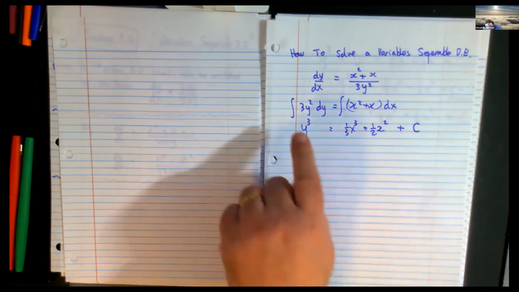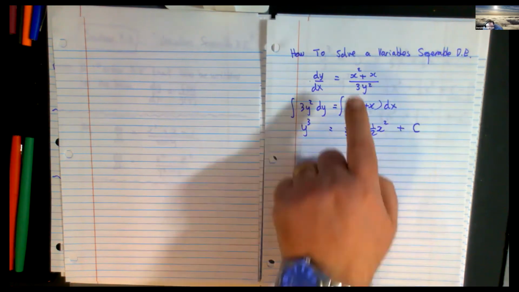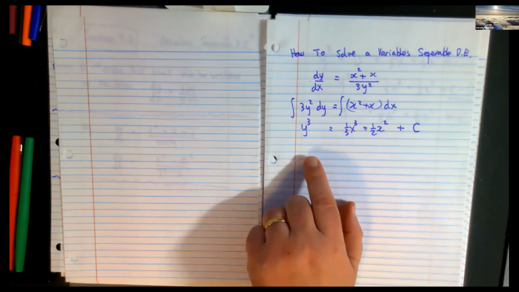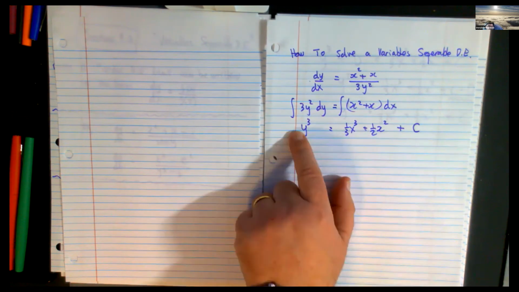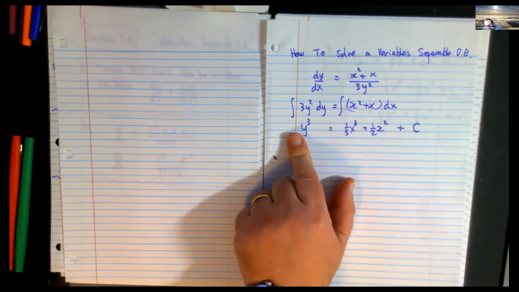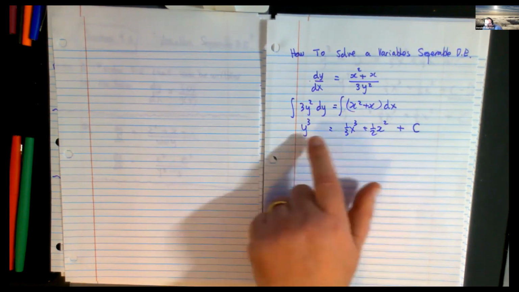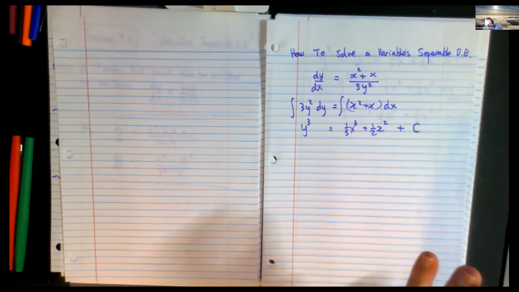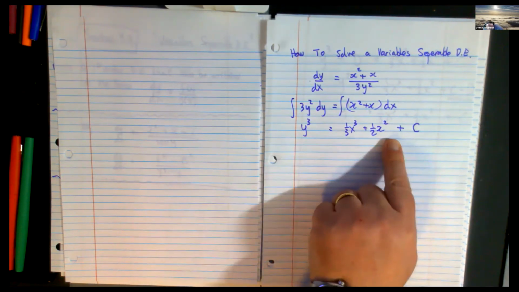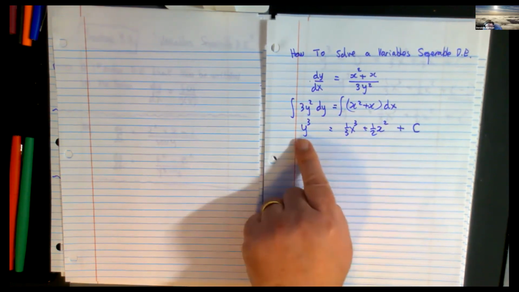Sometimes when you solve these variable separable differential equations, you get y cubed plus sine y plus e to the y, and you get a whole load of x's over here. There is no way in the world you'll be able to transfer that into a single y equals. But there's quite a few times where you will be able to get this to be y equals.